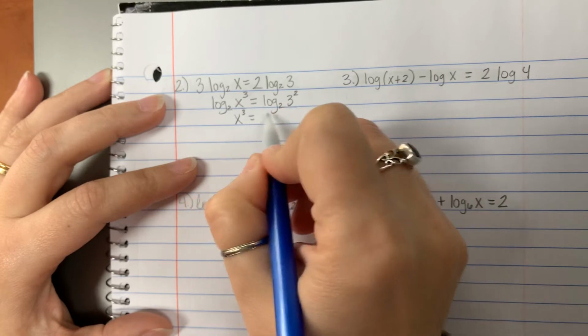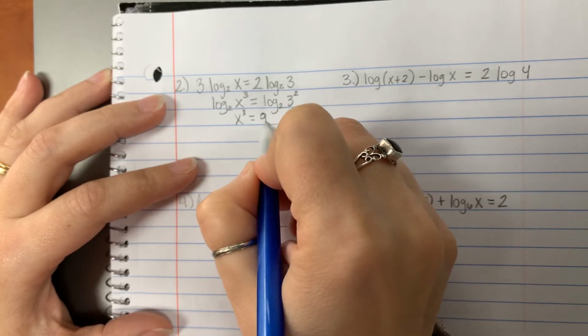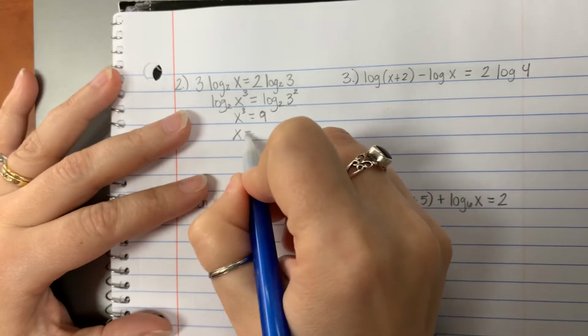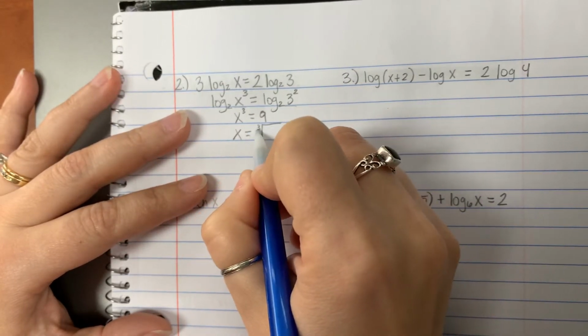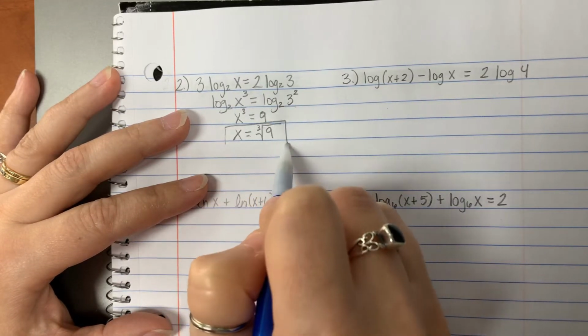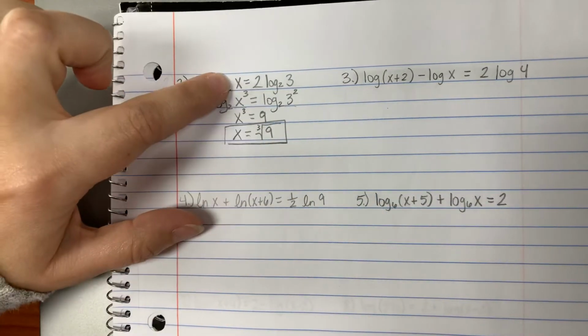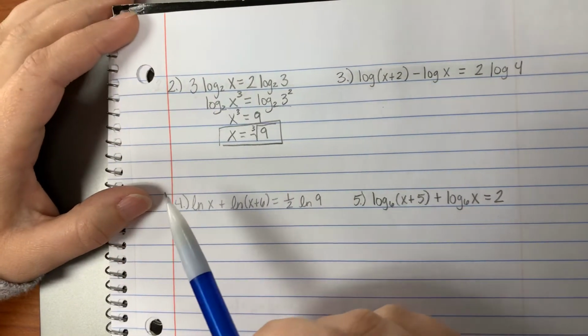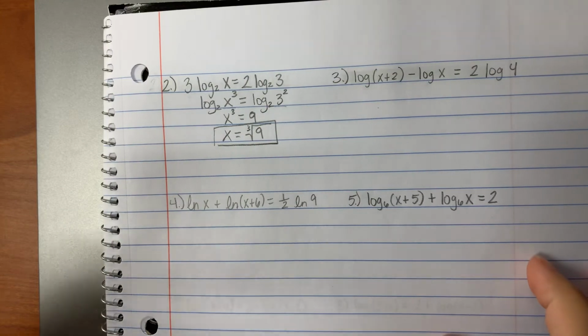X cubed equals 3 squared, which I'm just going to write as 9. So then x equals the cube root of 9. Again, I would plug that back up there, make sure you get things that are greater than 0, and we do in that case.